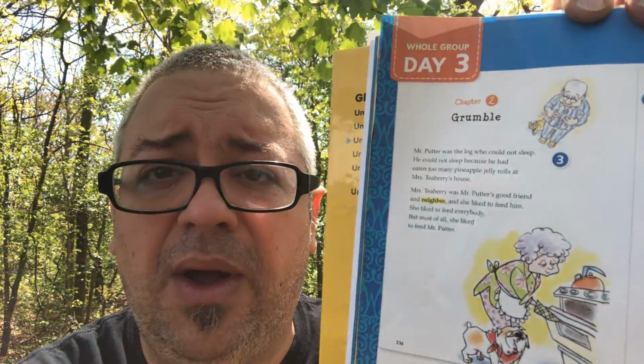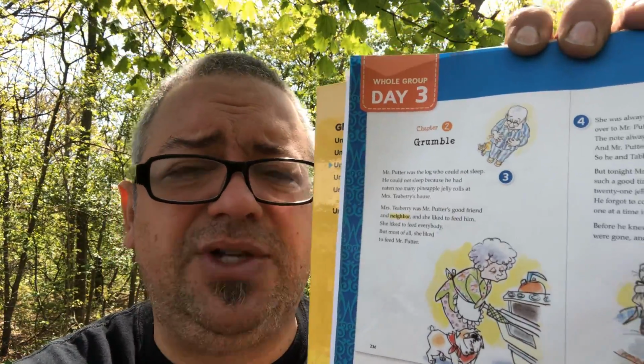Mrs. Teaberry was Mr. Putter's good friend. Now, we're on chapter 2 right now. I'm reading just the very first page of that because I want to include something in the plot sequencing chart. Mr. Putter's good friend and neighbor. That's who Mrs. Teaberry is. That's a neighbor, or a person who lives directly next door or in the neighborhood with her. And she liked to feed him.